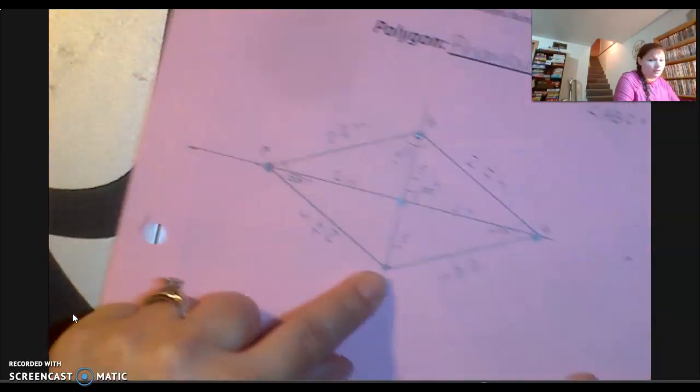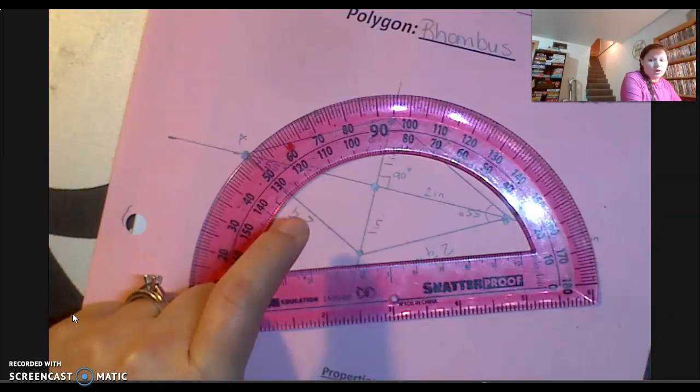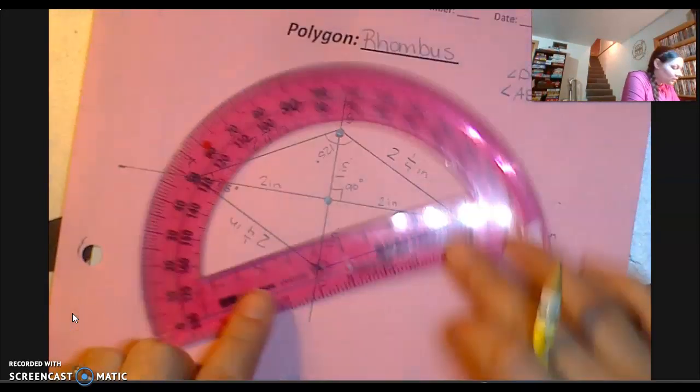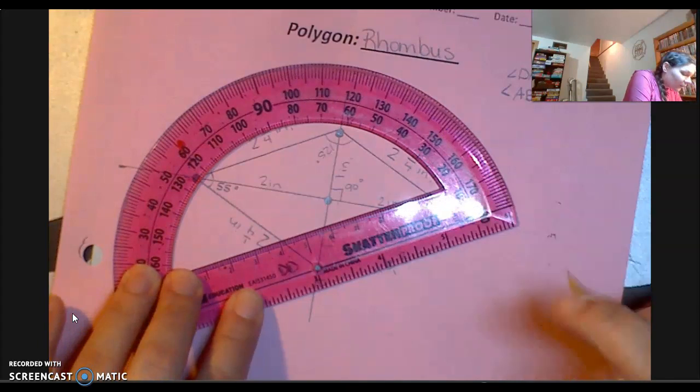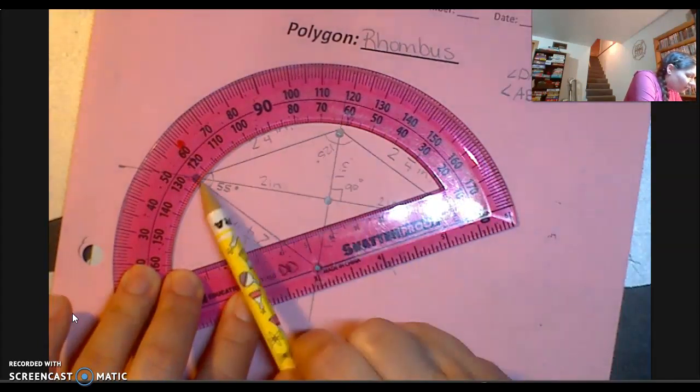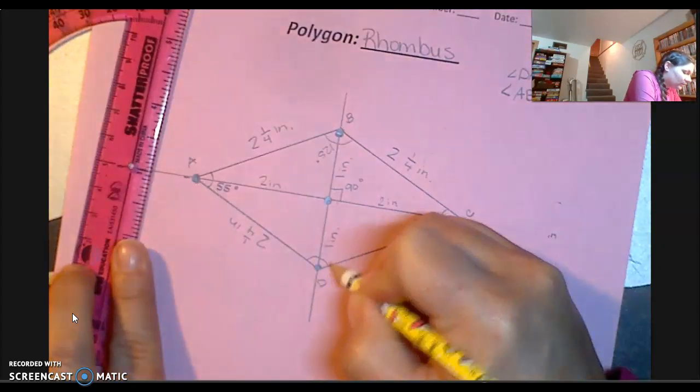And we should know that the opposite of B is D down here, and it should also measure 125 degrees. Follow from 0 all the way up and around. Right there's 125 degrees.